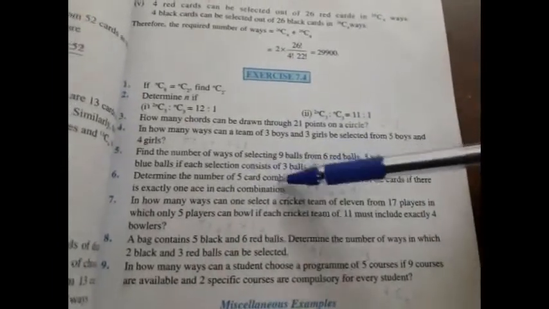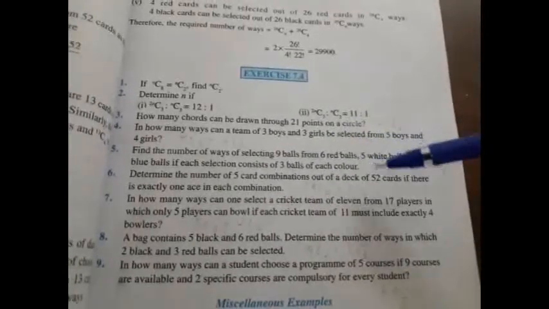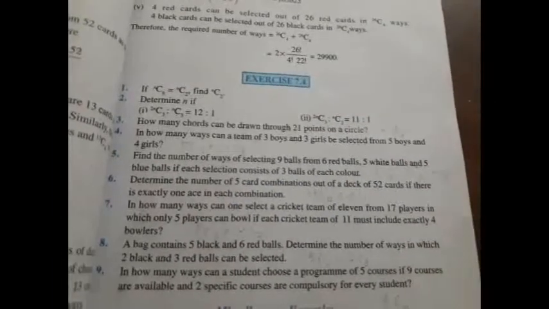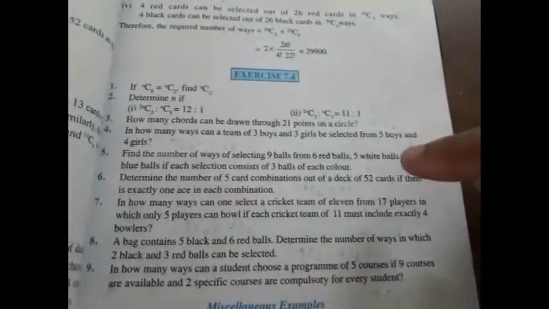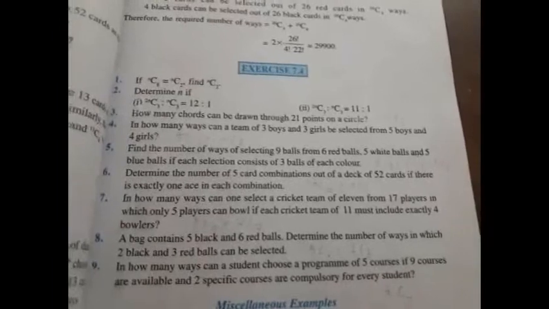Determine the number of 5 card combinations out of a deck of 52 cards if there is exactly 1 ace in each combination. See, we need to select 5 cards. Out of 5 cards, there should be 1 ace. Right? How many ace cards will be there in a deck of cards? A deck of cards will contain 52 cards. Out of 52 cards, how many ace cards will be there? We will be having 4 ace cards. Each suit will have 1 ace card. Therefore, there will be 4 ace cards.